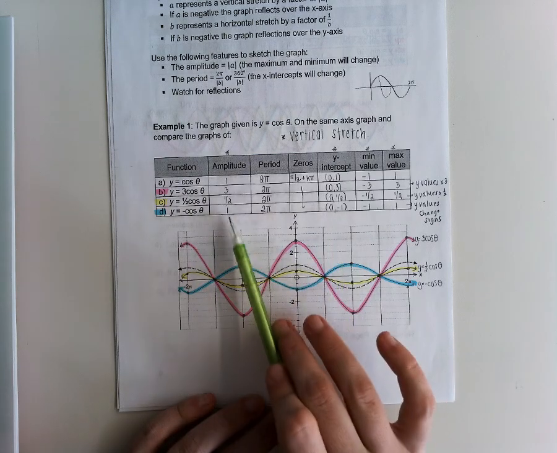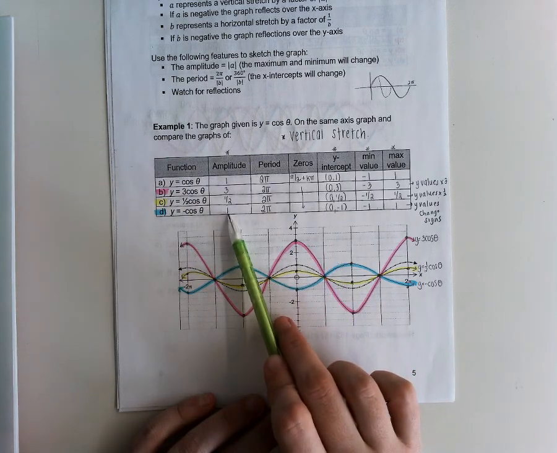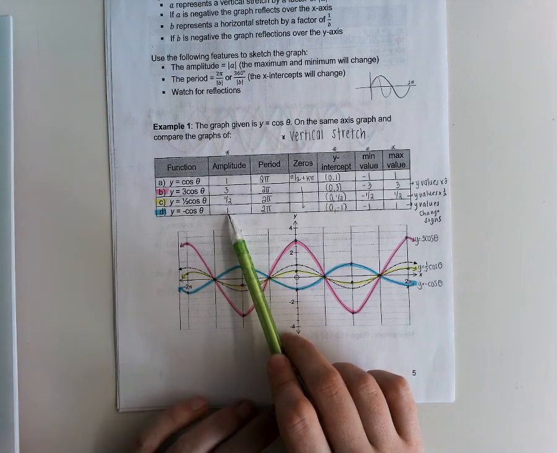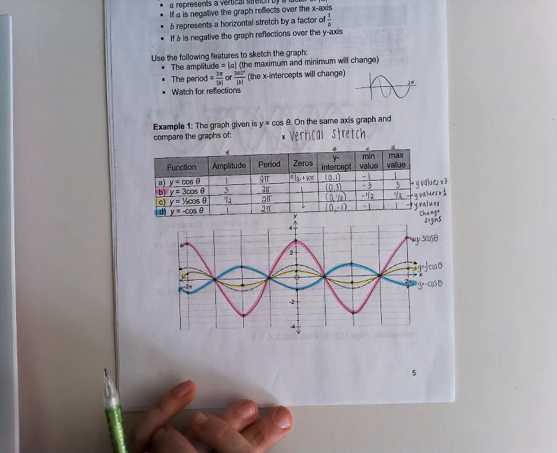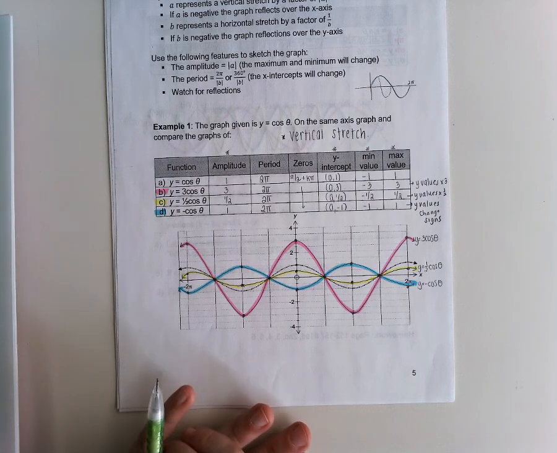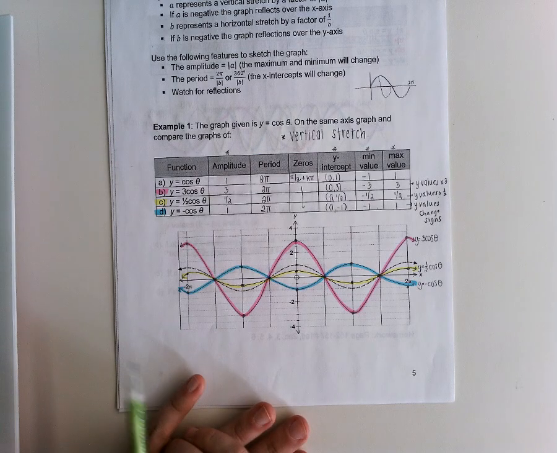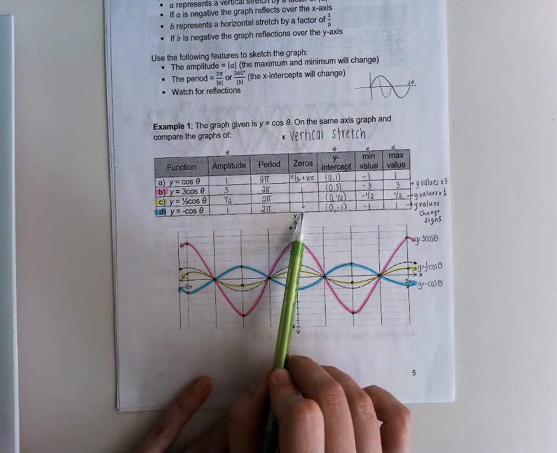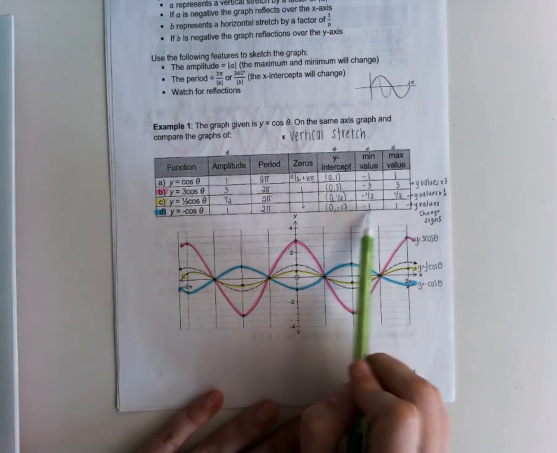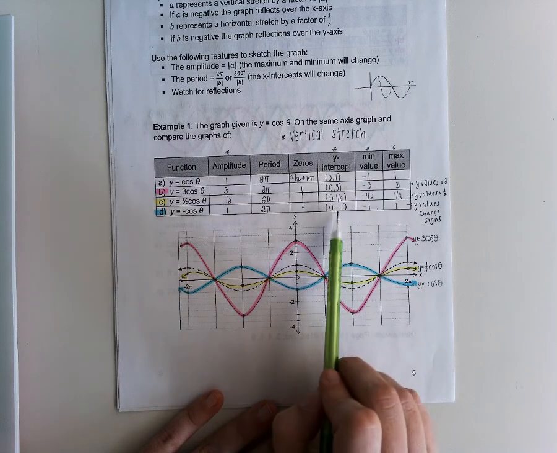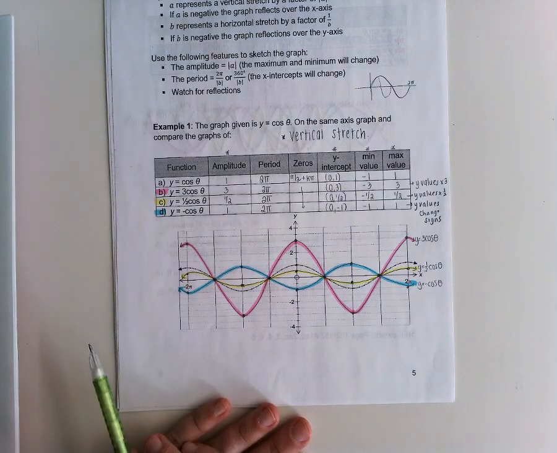Here, again, my amplitude would still be 1 in this case. Remember, the amplitude would not be -1 because our amplitude is always a distance. It's always the absolute value of A. Period and zeros don't change. The y-intercept, the min, and the max: the min and the max are actually the same as the original, but your y-intercept changes.